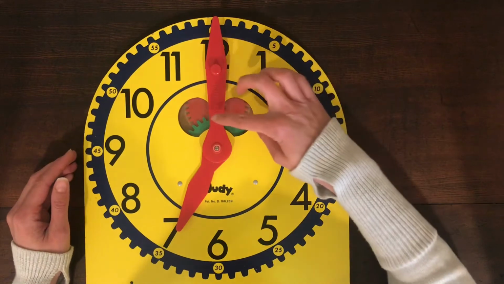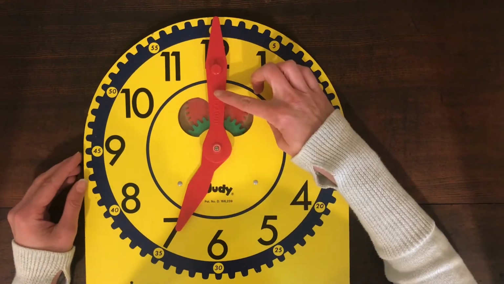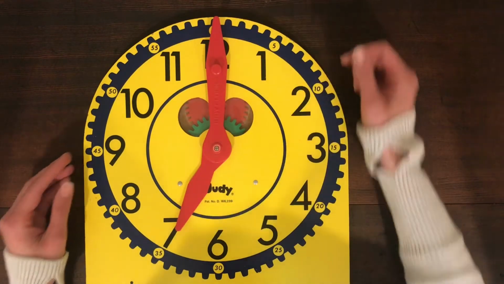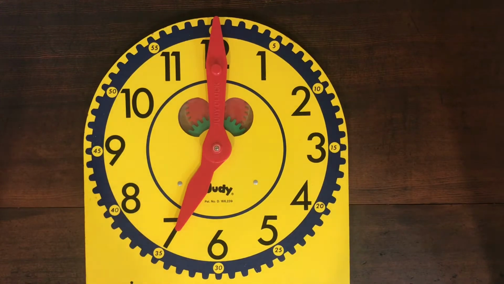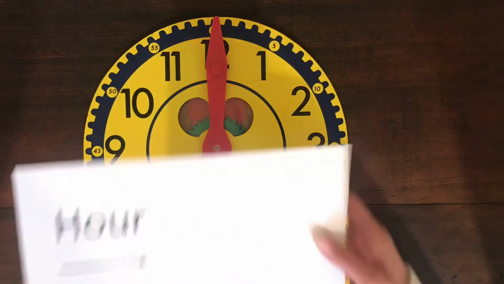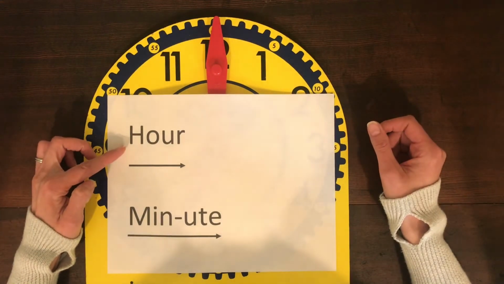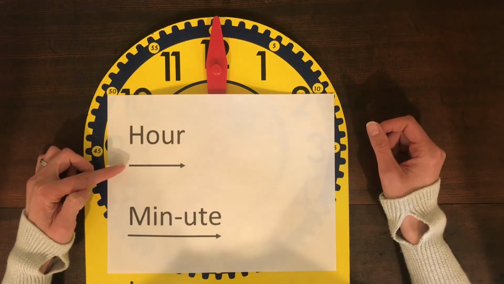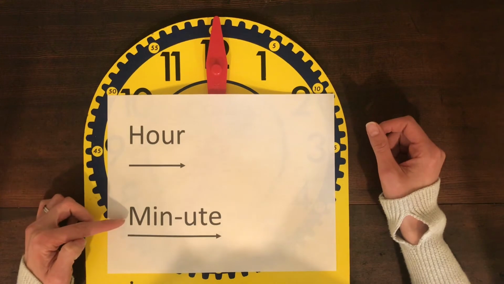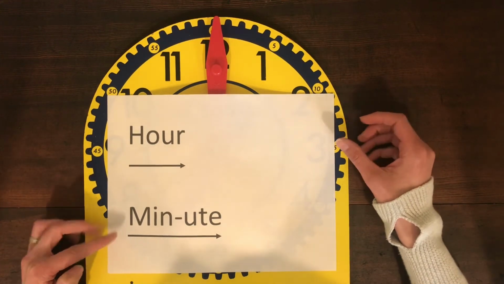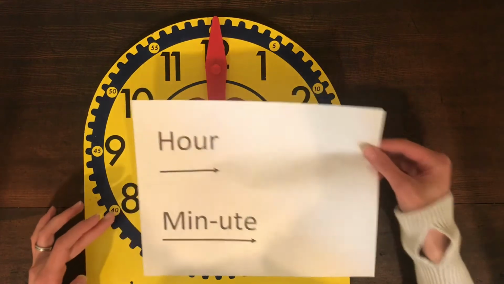The clock has 2 hands. One is longer than the other. This is how I remember which is longer. The word hour is a shorter word, so the hour hand is shorter. The word minute is a longer word, so the minute hand is longer.